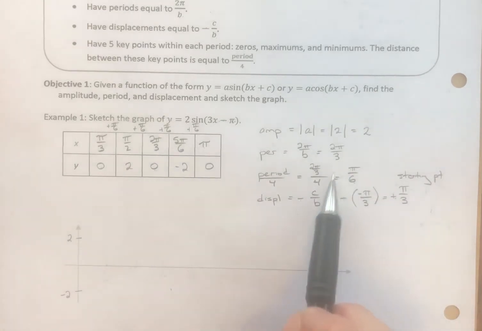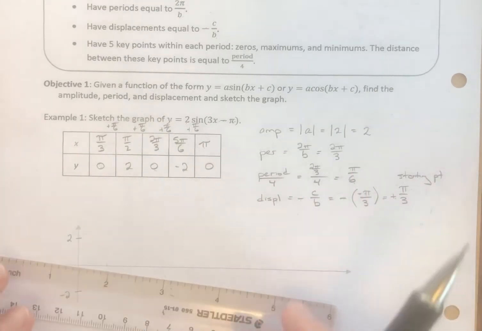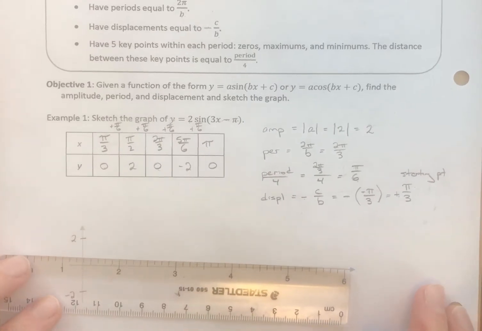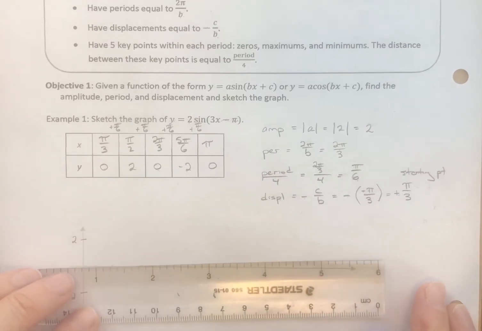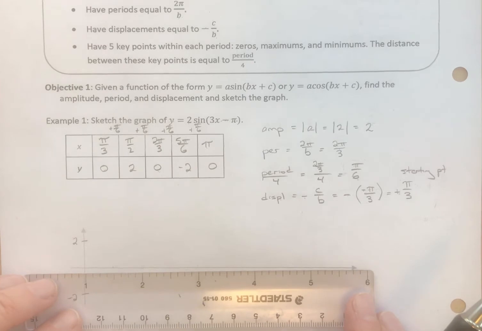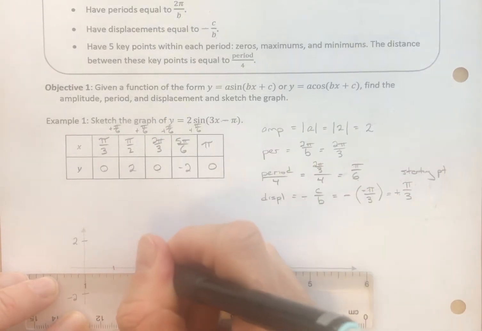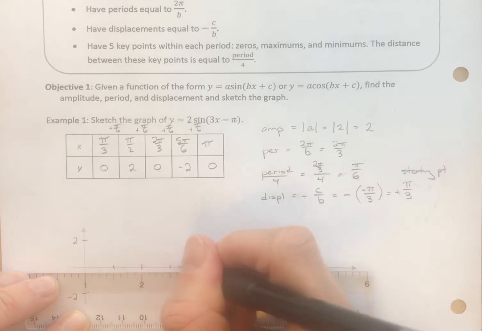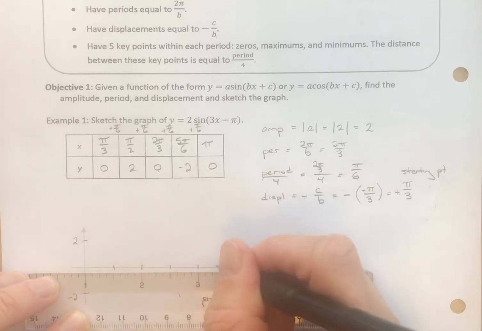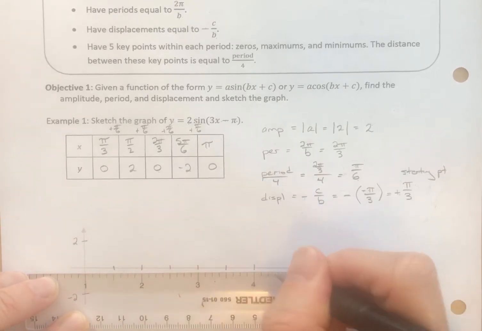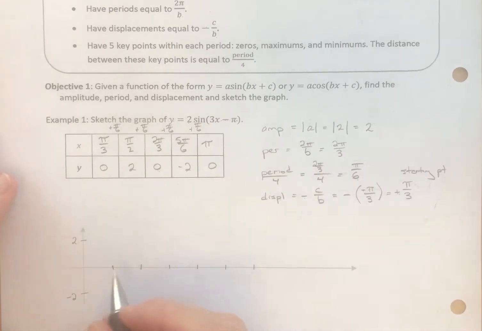Okay, since we're using pi over 6 as our distance between key points, let's label this going by pi over 6. So pi over 6, 2 pi over 6, 3 pi over 6, 4 pi over 6, 5 pi over 6, and 6 pi over 6.